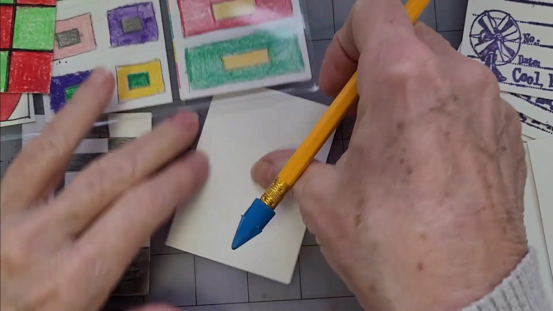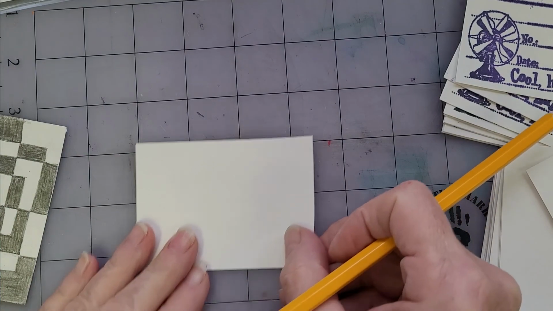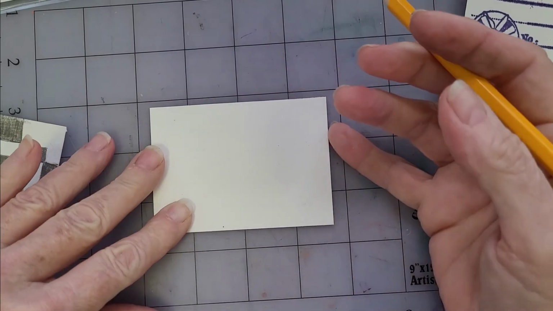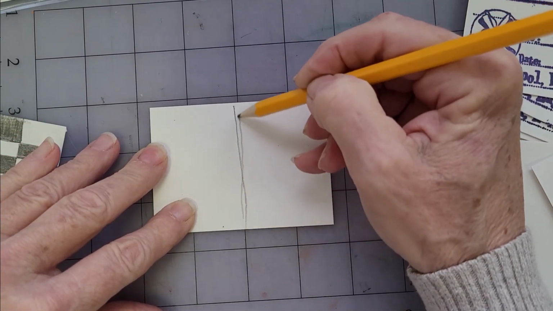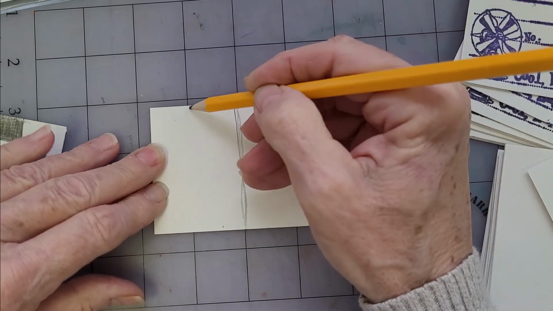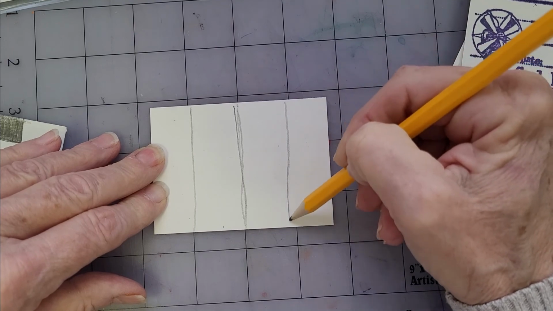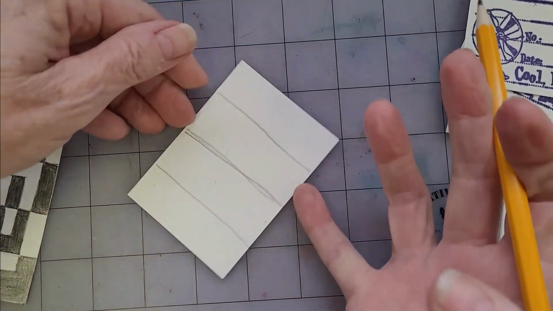So we could start here. It's not exactly square, so we're not going to measure it, we're just going to eyeball it. I'm going to do the halfway mark, and then halfway in between there. So this will be dividing it into fours. 1, 2, 3, 4. Okay, there's your math.